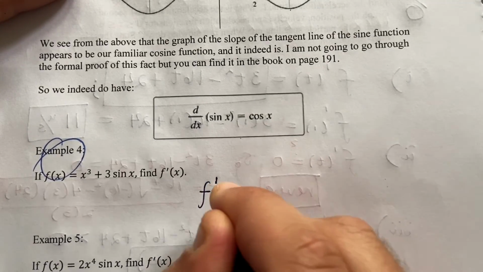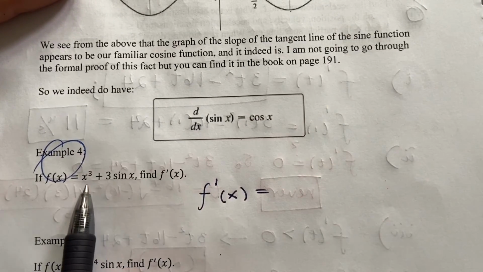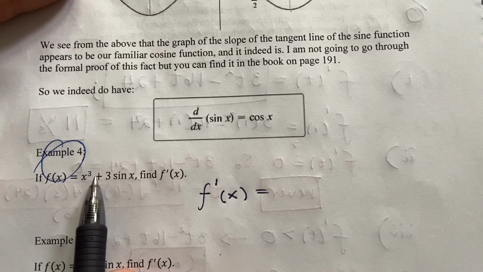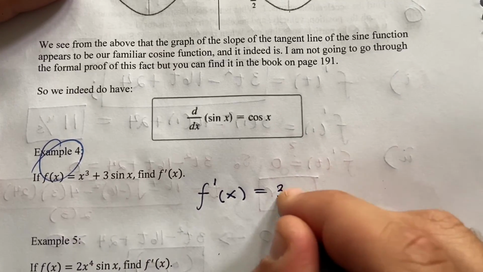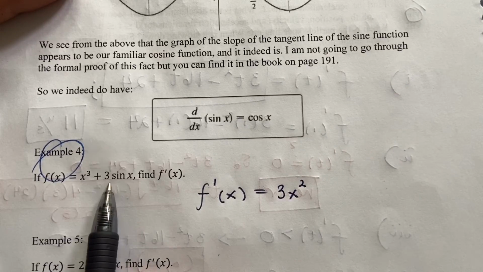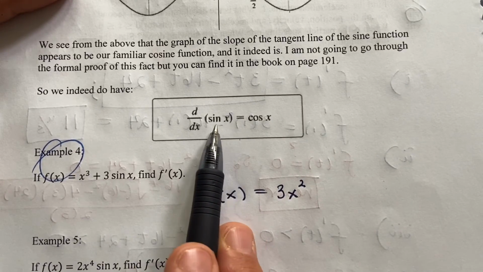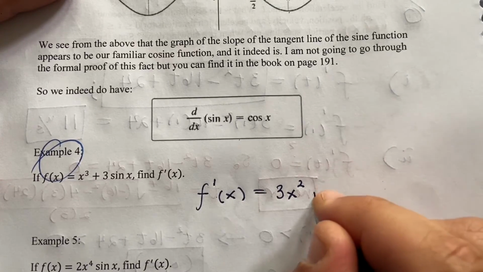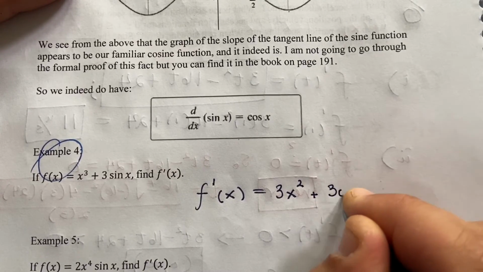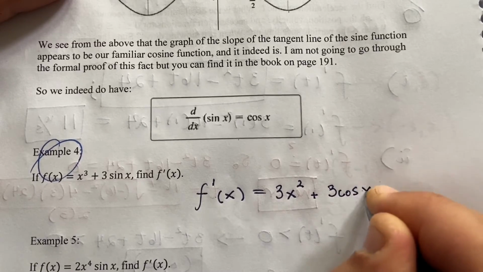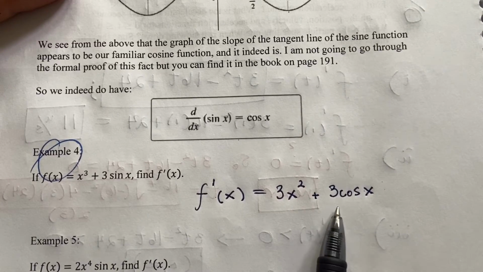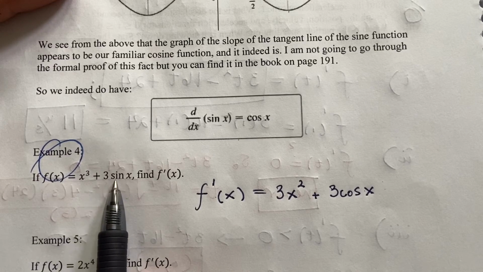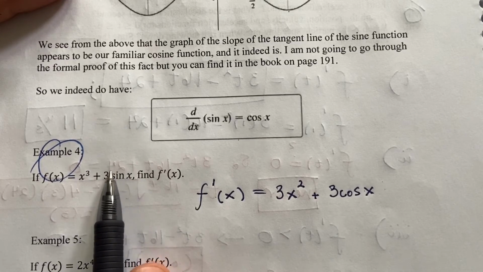So f prime of x, I'm taking this function's derivative. This is just our same old power rule here, so 3x squared. But then this function obeys this rule, which we just saw from the graphs. So I'd have plus 3 cosine of x as the derivative. The 3 just gets attached. I can move the derivative operator past the constant and just work on the sine function.